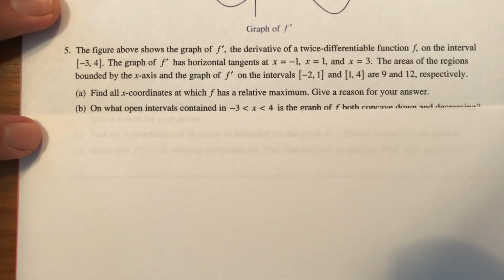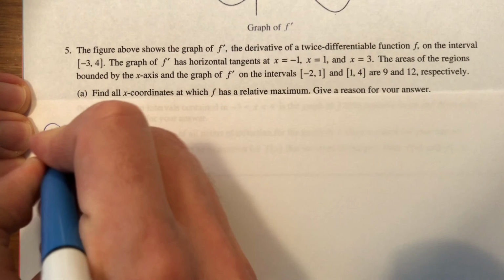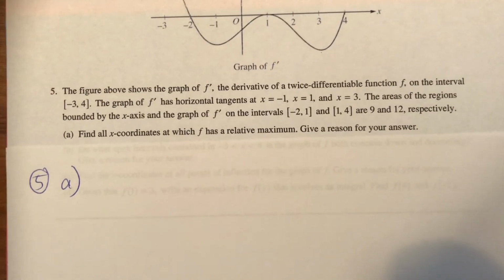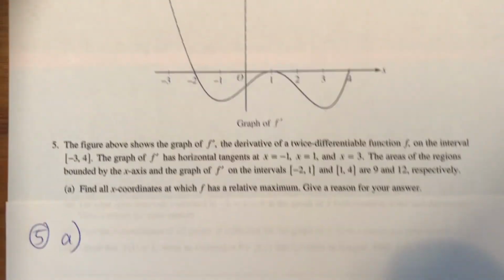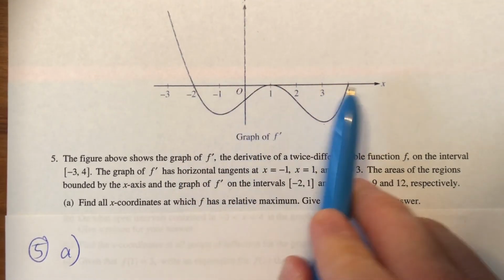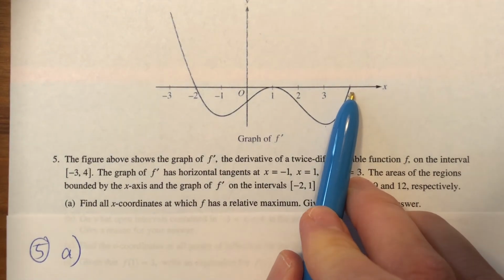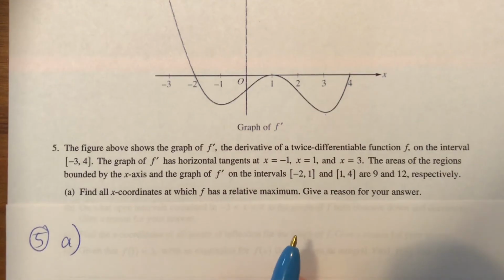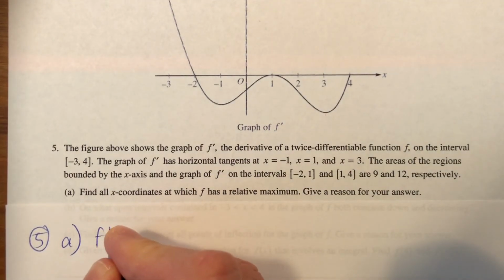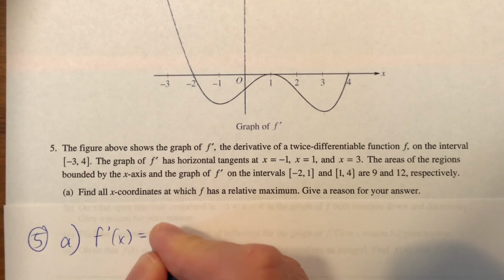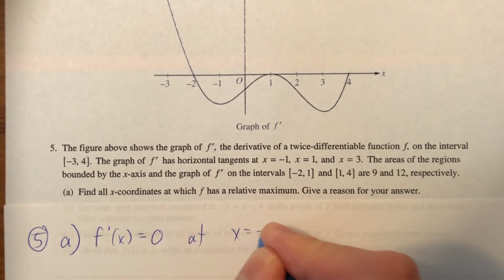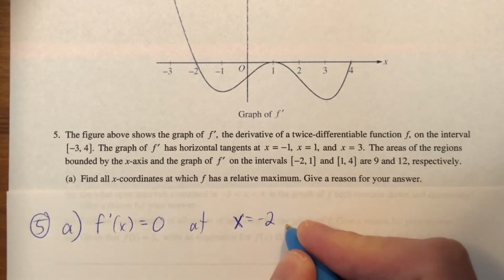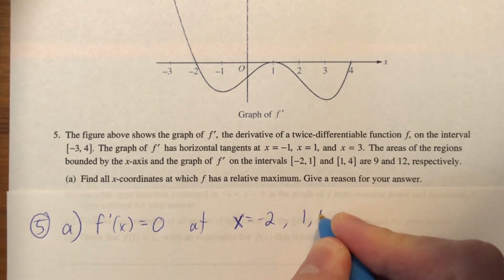So here goes, number 5, part A. Find the x coordinates at which f has a relative maximum. So I'm going to consider these points. I'm going to consider -2, +1, and 4. Okay? So as I consider that, I'm looking at the graph of the derivative. And so I'm thinking, well, f prime of x equals 0 at x equals -2. This is my mathematical doodling here, okay? This may not be my final answer. And then also at 1 and also at 4.